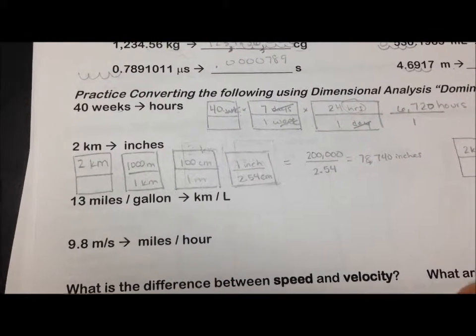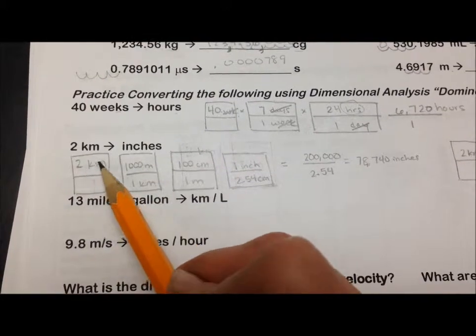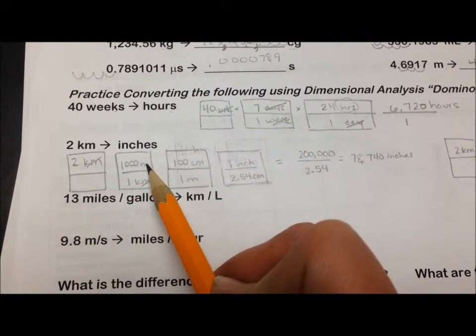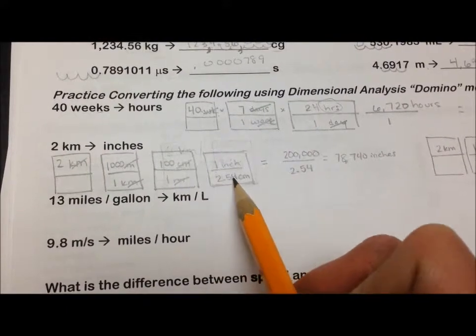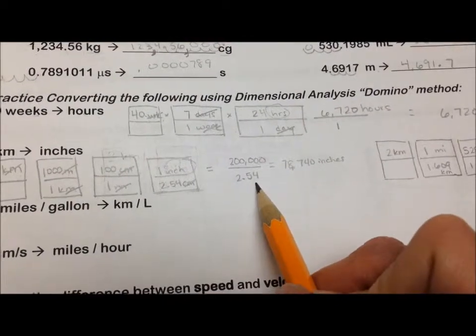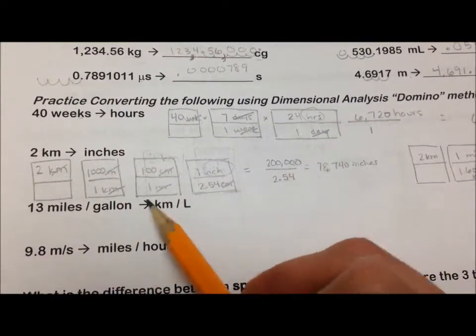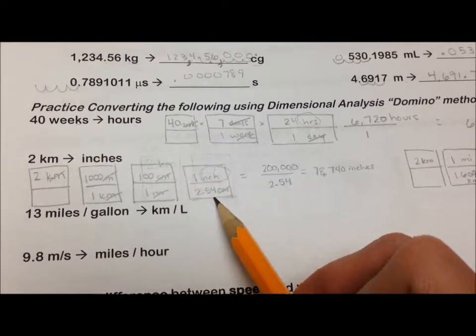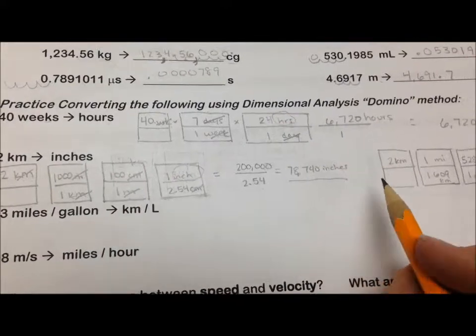So this just demonstrates that there are multiple ways to go about it. I could go from kilometers to meters. Kilometers have canceled out, now I'm in meters. Meters have canceled out, now I'm in centimeters. Get rid of centimeters. Now I'm in inches where I wanted to be. Simplify the fraction. So 2 times 1,000 times 100 gives me 200,000. 1 times 1 times 2.54 is 2.54. Simplify it, gives me about 78,000 inches.